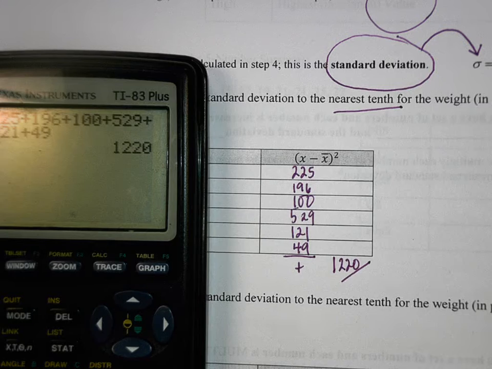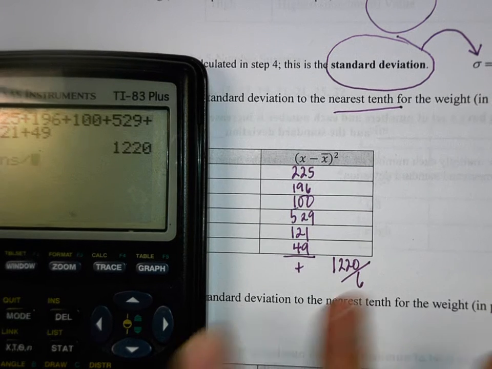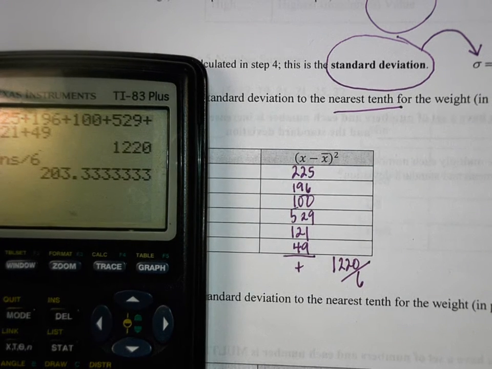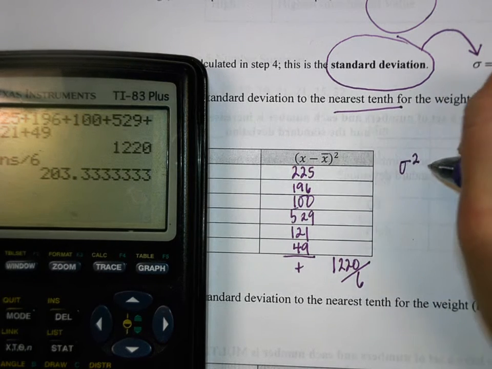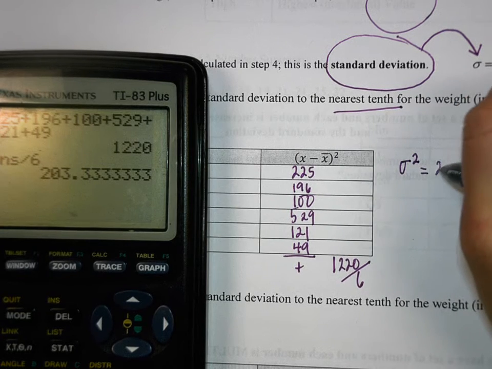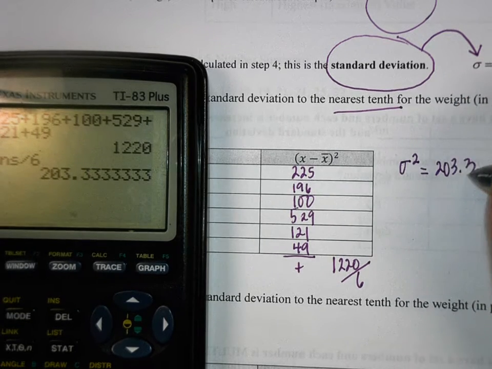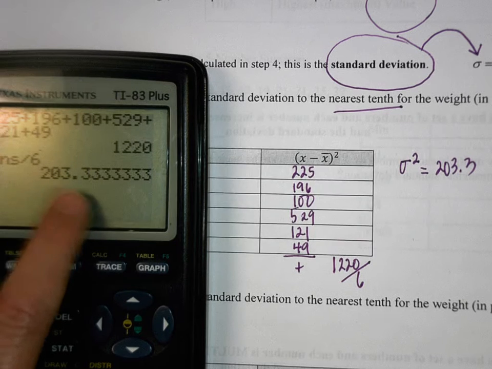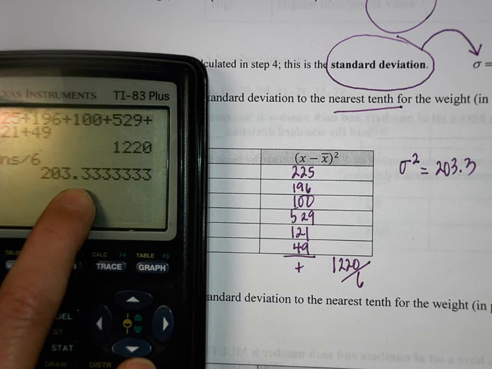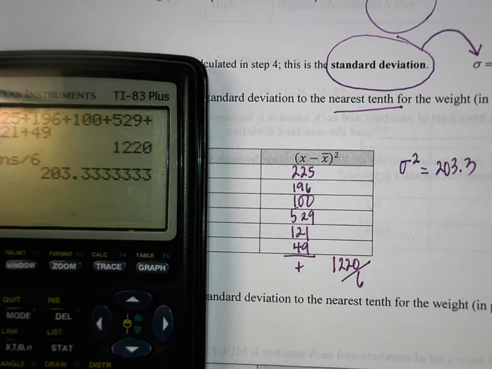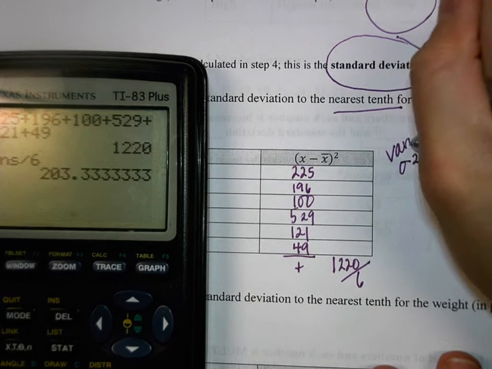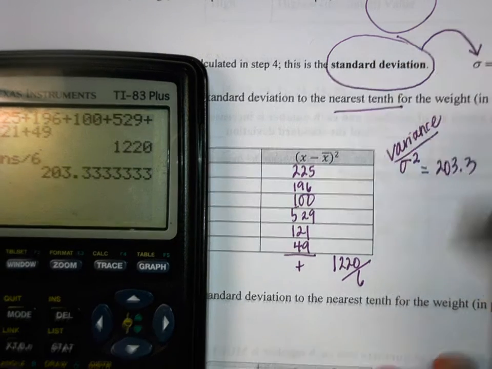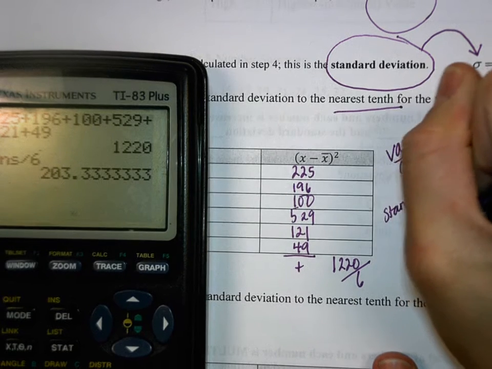So I'm just going to put that I added all those up, and then divide by, how many numbers do I have there? 6. And so it's said to the nearest tenth. And so for my variance, which is sigma squared, that is 203.3. So you look here at this number, we round to the nearest tenth, 203.3. Now, our standard deviation, and if you want to write this here so you remember, that is called the variance. And then the next one is standard deviation.